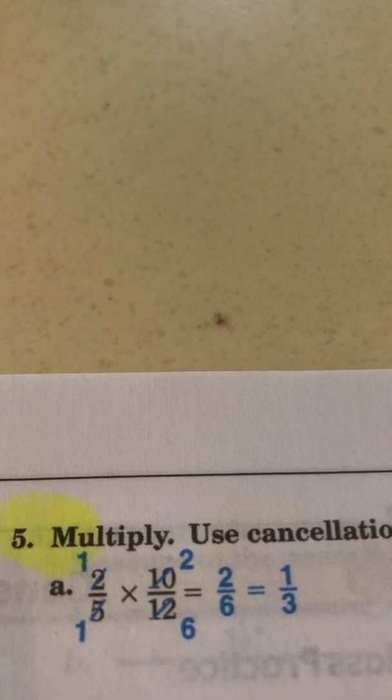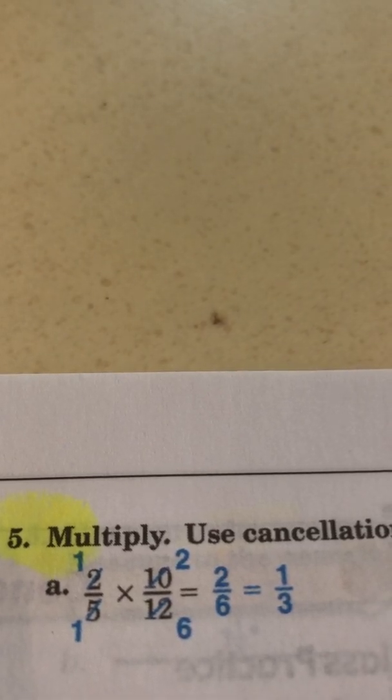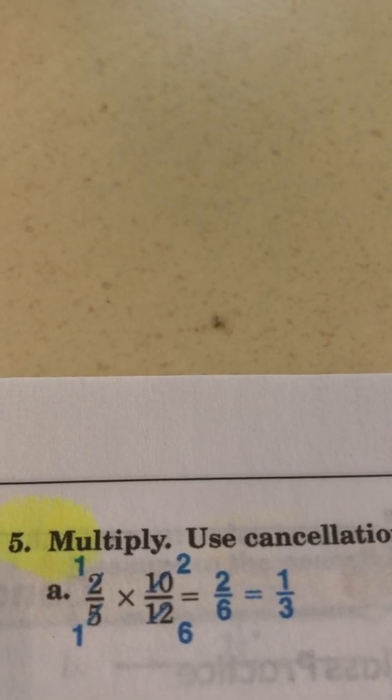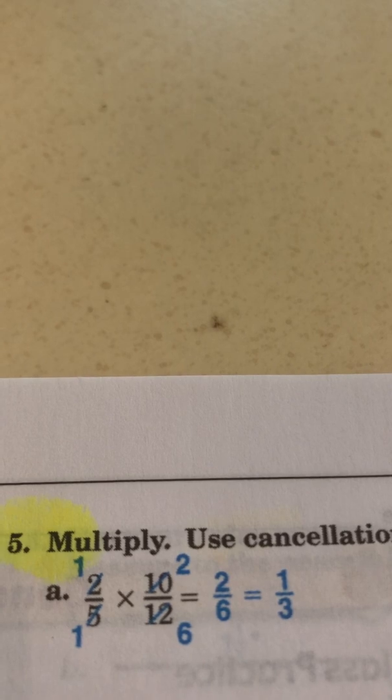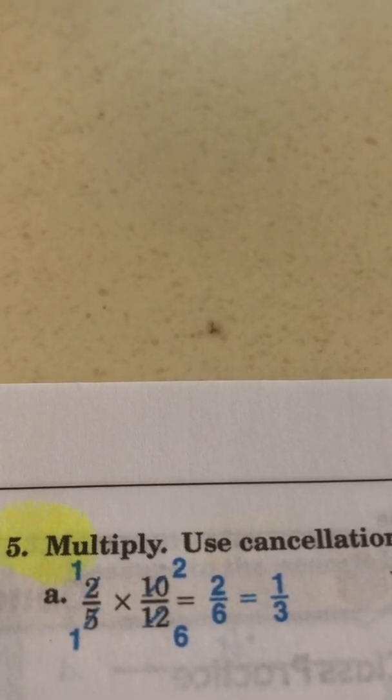5 will go into itself once. 5 will go into 10 2 times. 1 times 2 is 2. 1 times 6 is 6. That can be reduced. Will 2 go into 6 evenly? Yes, 3 times. Will 2 go into itself evenly? Yes, 1 time. Your answer is 1/3.